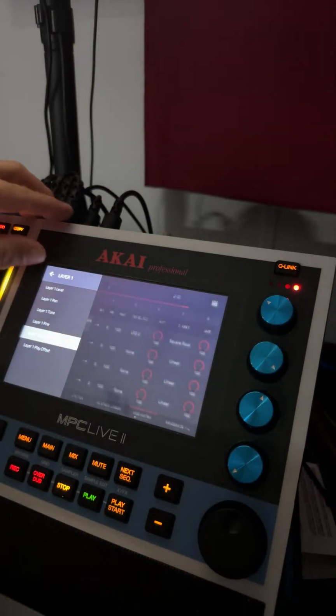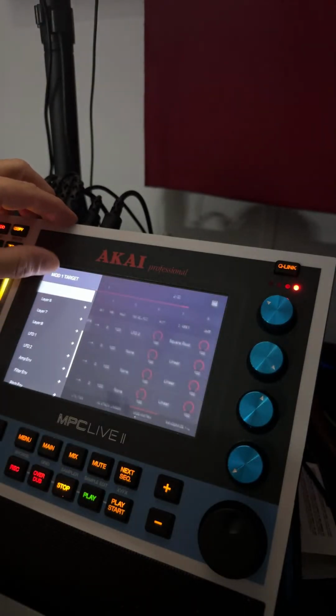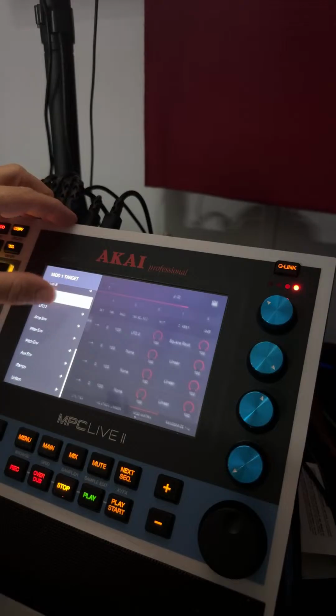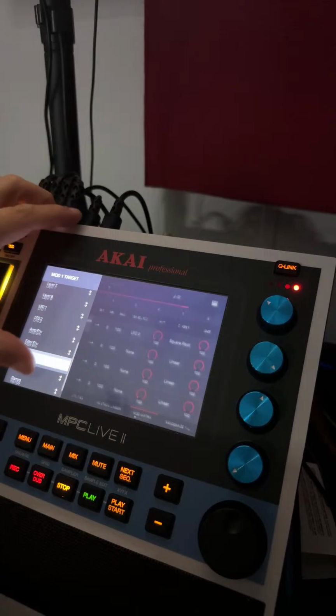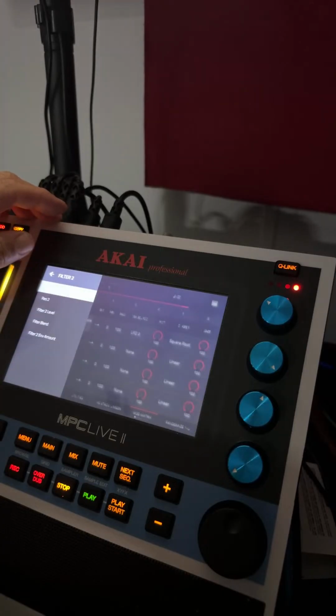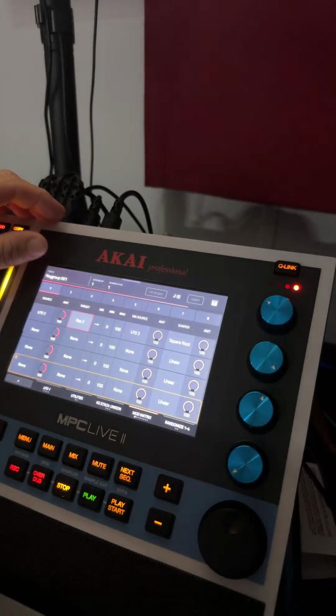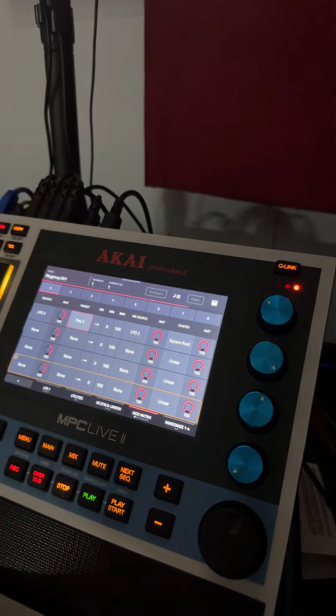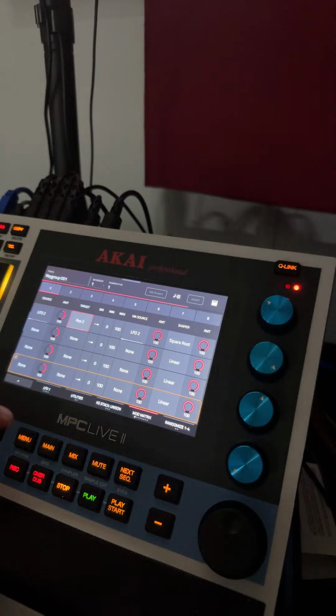Let's see, filter number 2, filter. I just want to do filter 2. Filter 2 cutoff. That sounds pretty cool right there.